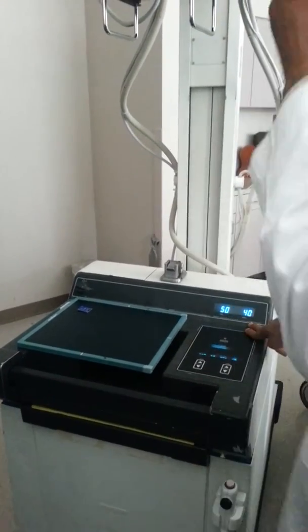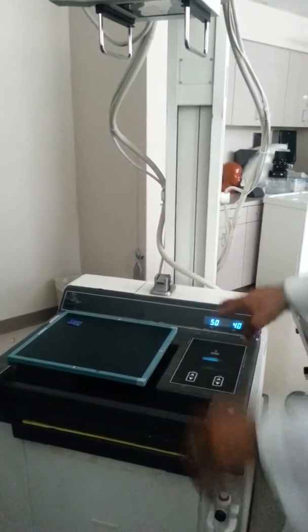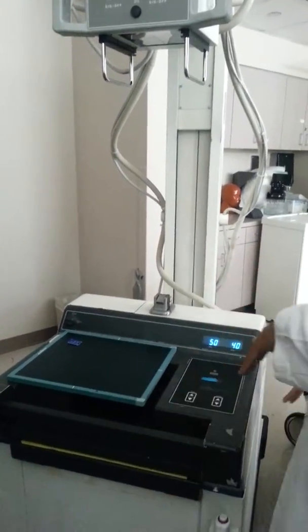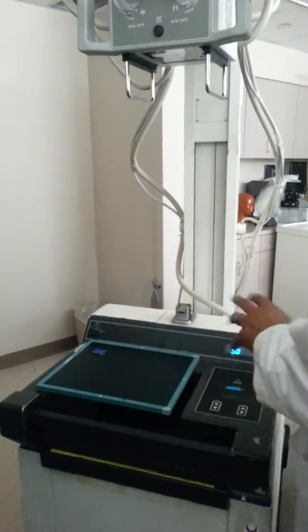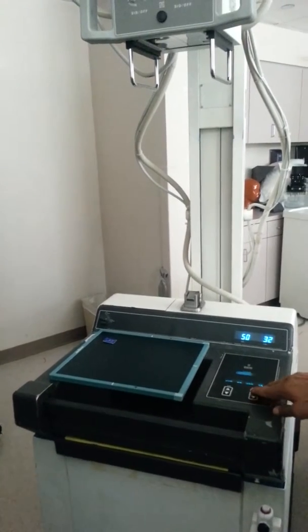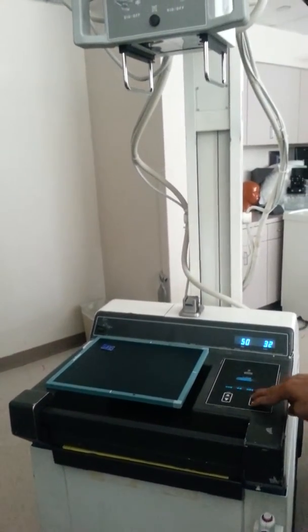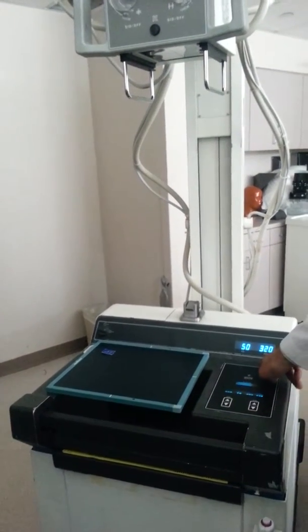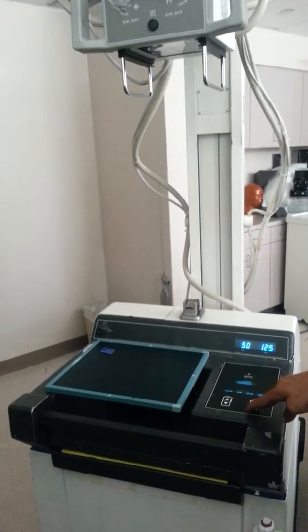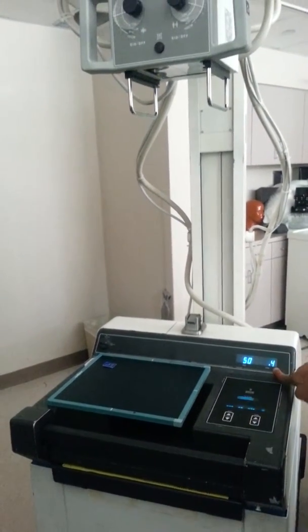The mAs, unlike a fixed radiographic system, you cannot separate mA and time because this is not a high frequency generator. These are battery operated, standard frequency generators, so you can only select your mAs, usually in increments of 5. The maximum mAs goes up to 320, and the low on this range is 0.4 mAs.